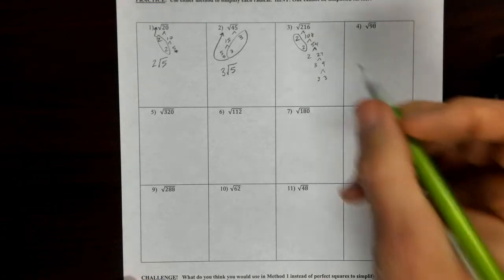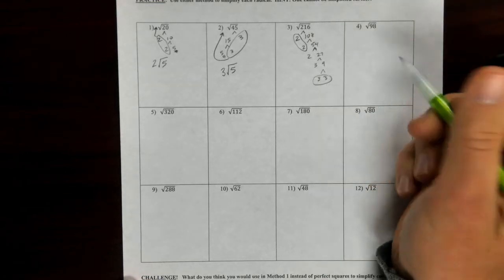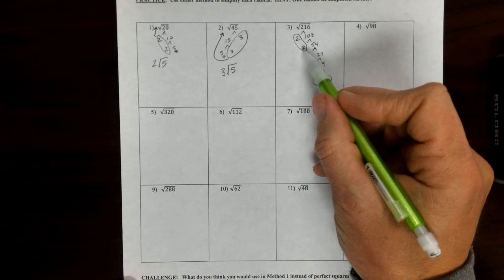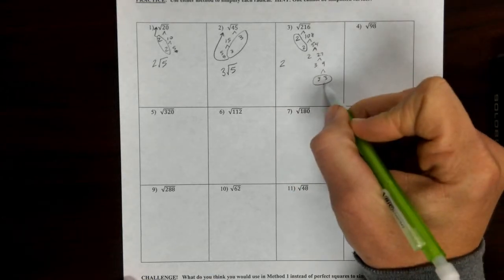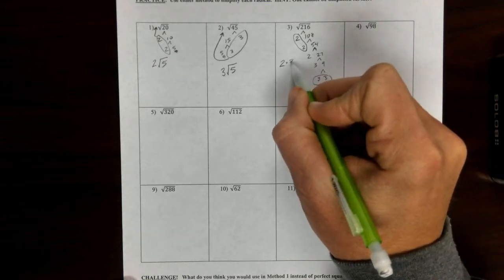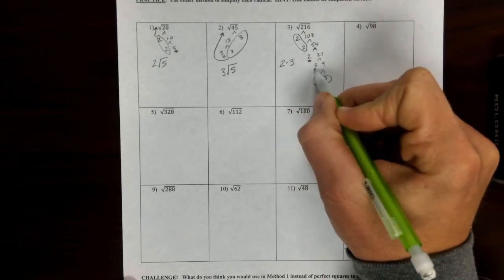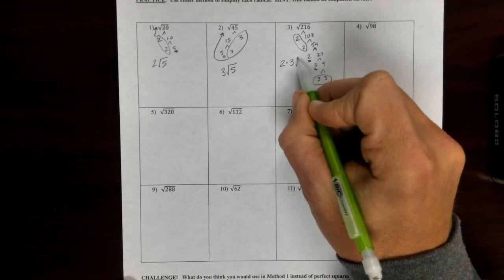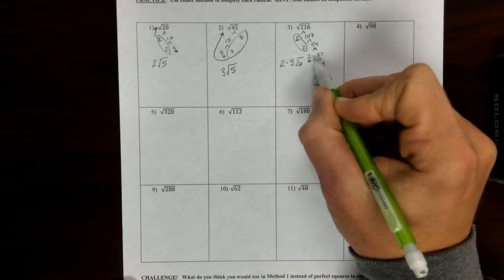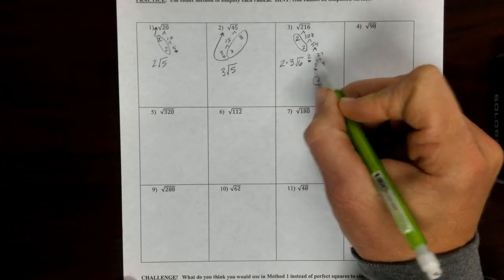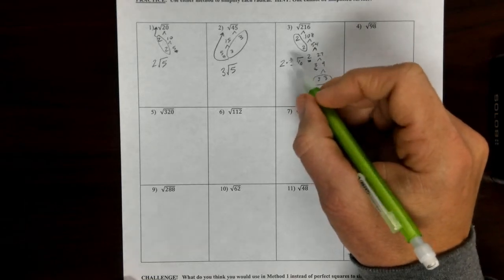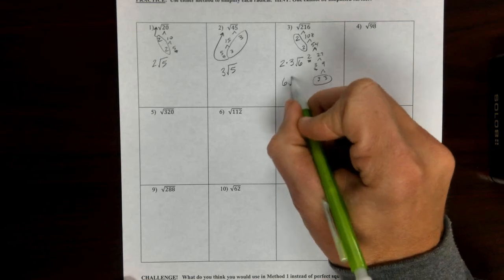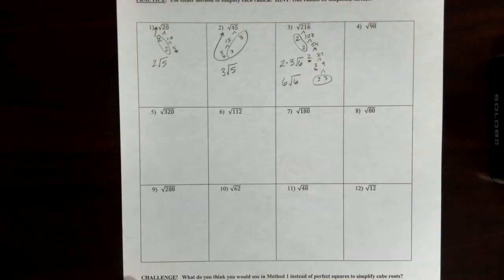So now let's see what couples we have. Those 2's come outside, it becomes a 2 outside. These 3's come outside, it becomes a 3 outside. This is still underneath the radical, this is still underneath the radical. So I've got 6 underneath the radical, 2 times 3 is 6. Outside the radical, I've got a 2 and a 3. Now outside, we're going to multiply those two numbers together, so that's going to give me 6 square roots of 6.